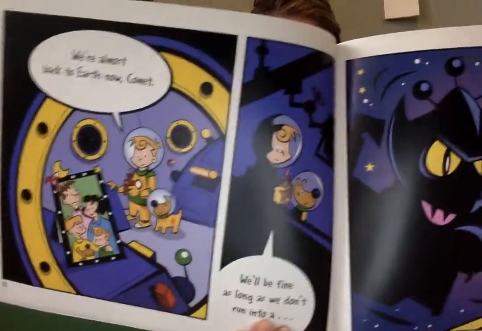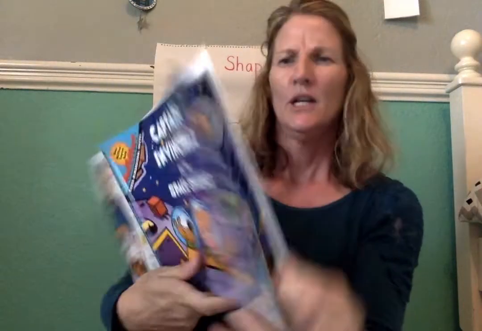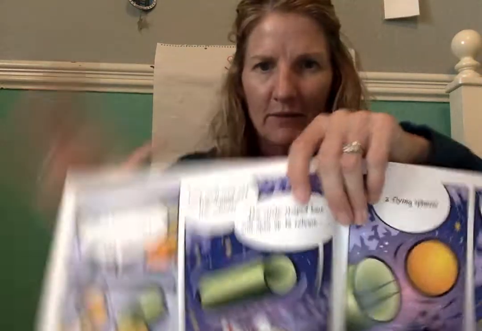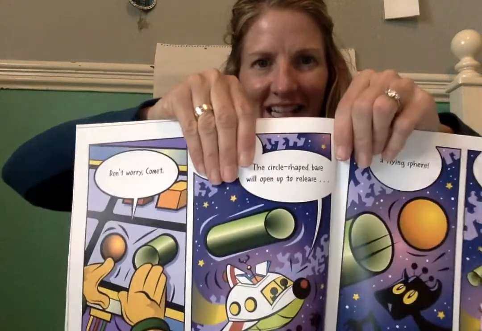We're almost back to Earth now, Comet. We'll be fine as long as we don't run into something. Something tells me they're going to run into it. Galactic beasts! Oh, I'm shaking in my boots. Are you shaking? Don't worry, Comet. We'll send out the... Remember what this one is? Very good. Cylinder. First, we'll send out the cylinder.